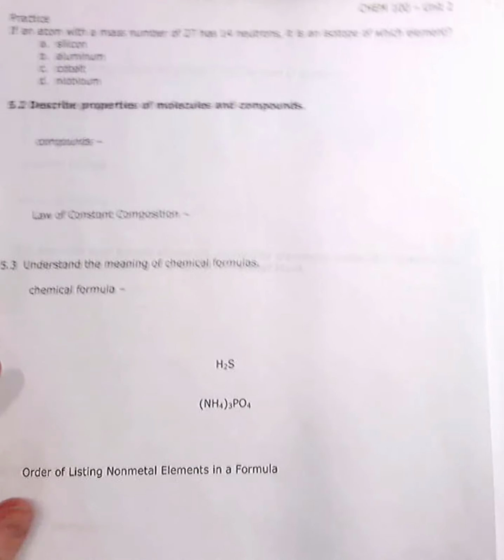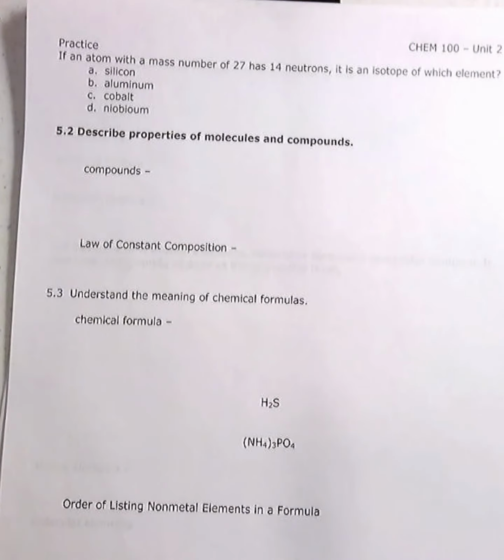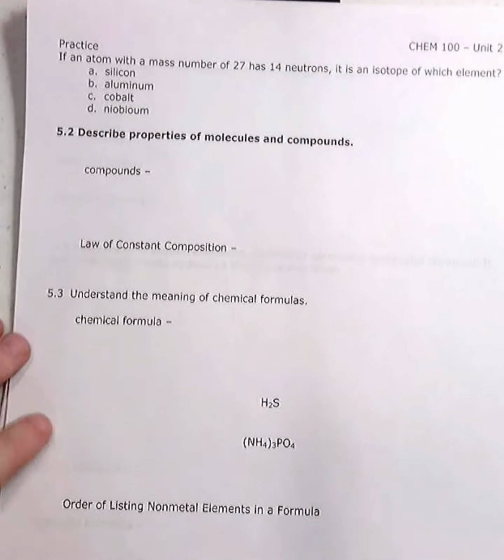All right, so I'm going to finish up 8. I think it was not clearly explained previously. So let's talk about properties of molecules and compounds. So compounds are when elements combine in fixed proportions.